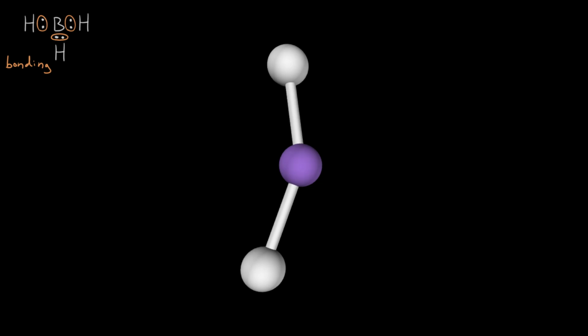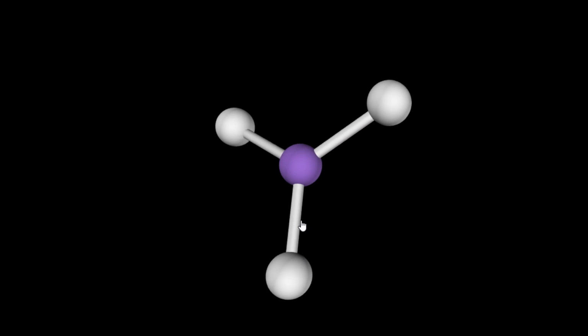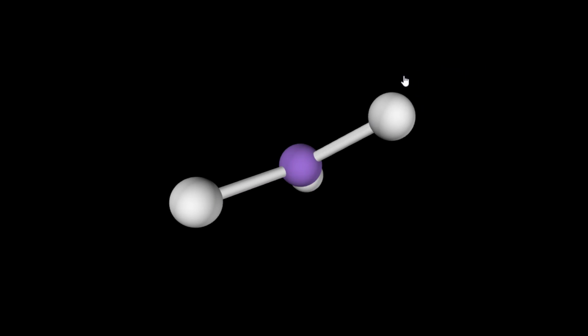The next molecule I would like to model is boron trihydride. Boron is surrounded by 3 electron pairs. In case of boron trihydride, all 3 pairs are bonding pairs. In other words, each pair serves as a covalent bond between boron and hydrogen. So let me add in those 3 hydrogens. 1, 2, and 3. The electron geometry is trigonal planar, so is the molecular geometry. All of the atoms are in the same plane.